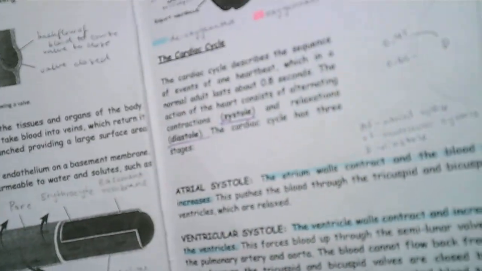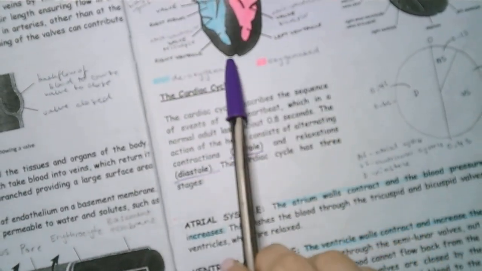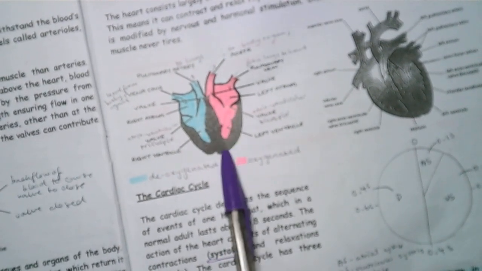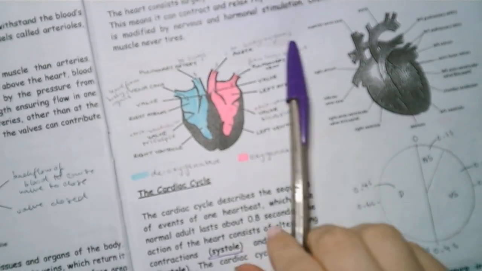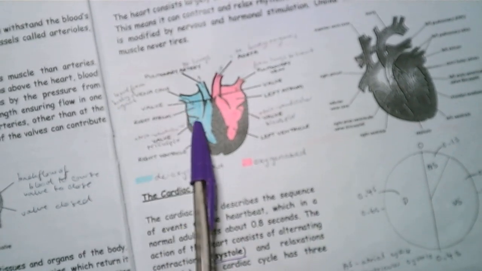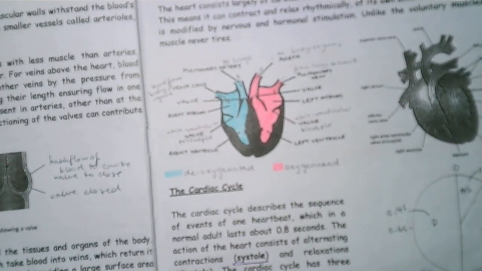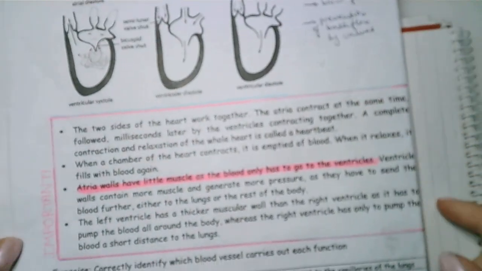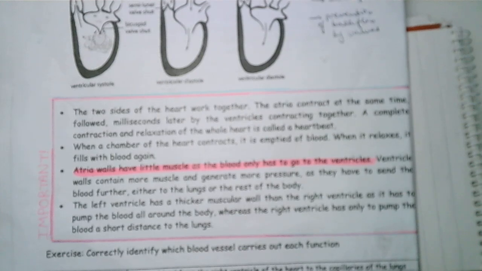Equally, one side of the heart's muscle is thicker than the other because the left side has to pump blood all the way around the body and organs, whereas the right side only has to pump it to the lungs, which is a smaller distance.